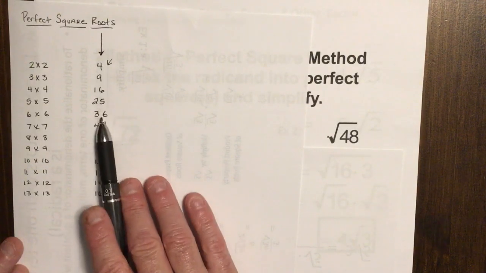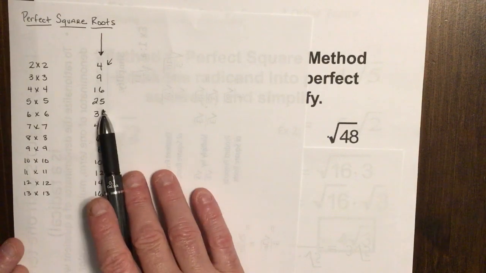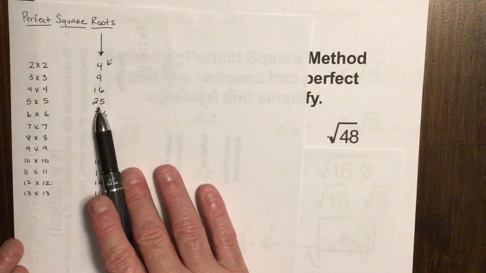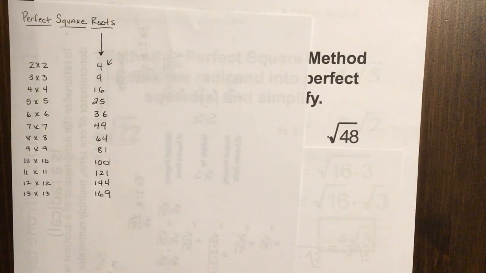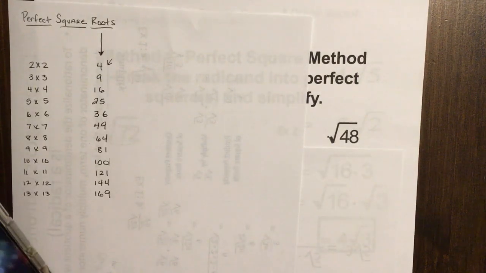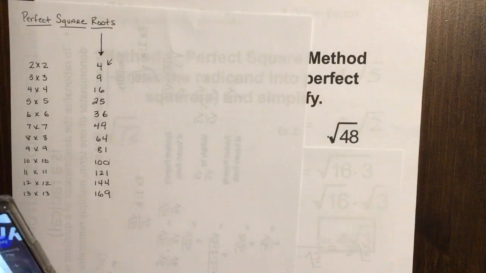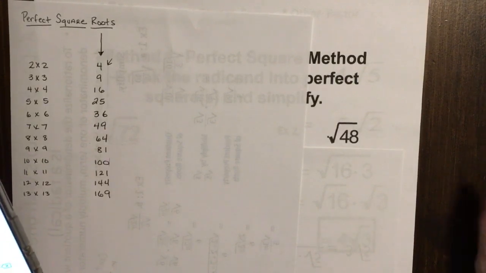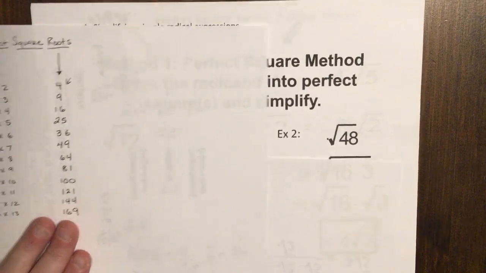So here we go. Will 36 go into 48? No, it will not. Will 25 go into 48? No, it will not. Will 16 go into 48? Sounds pretty suspicious there. So let's take our calculators. You have a calculator on your phone. I didn't know if you knew that. You take 48 and divide it by 16, and I'm going to get 3. That divides evenly. Okay, so I'm going to write that down.